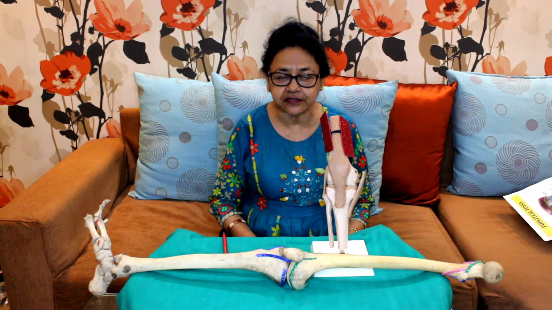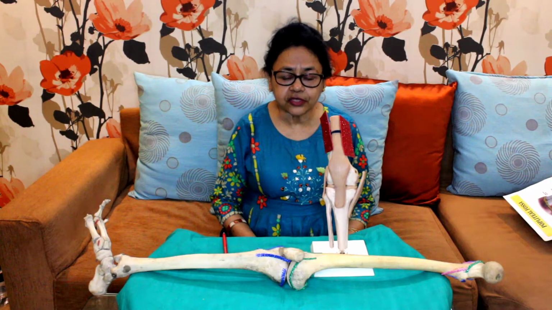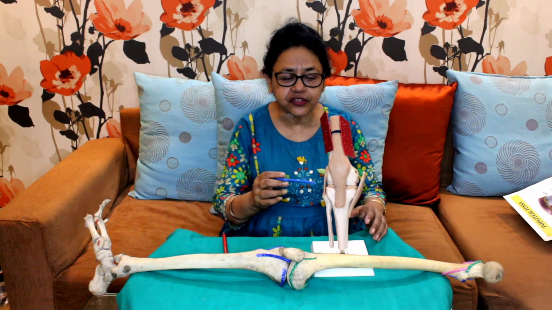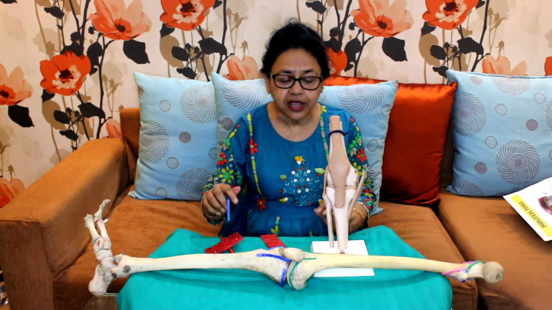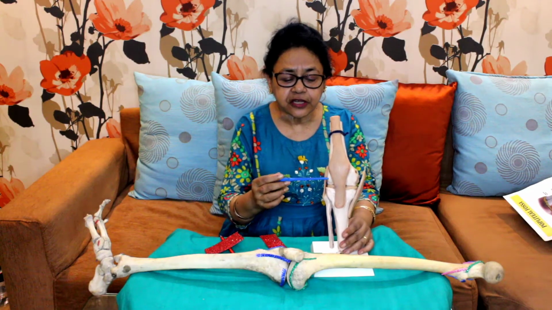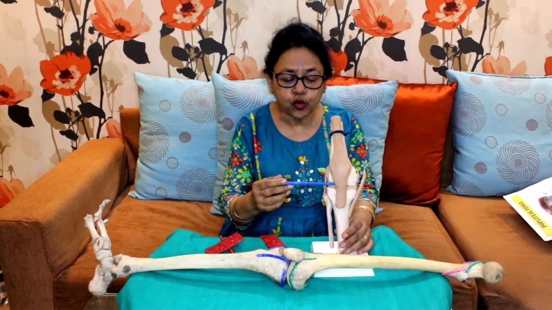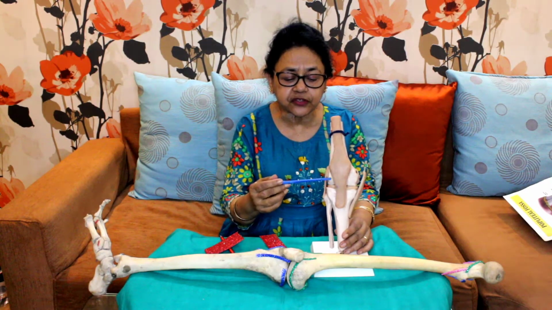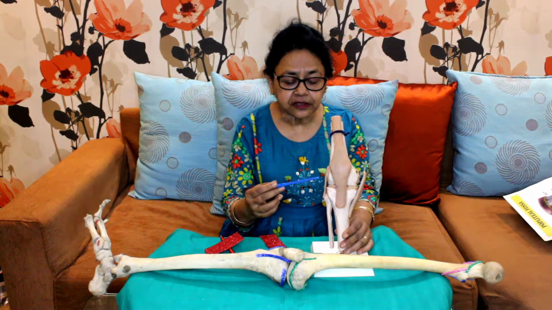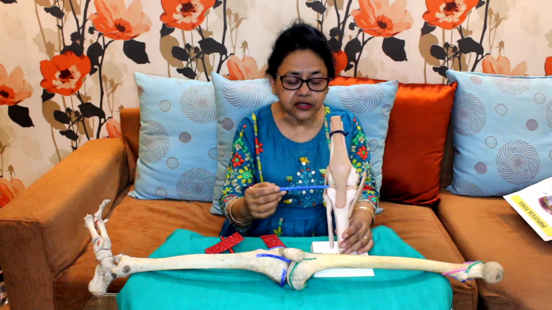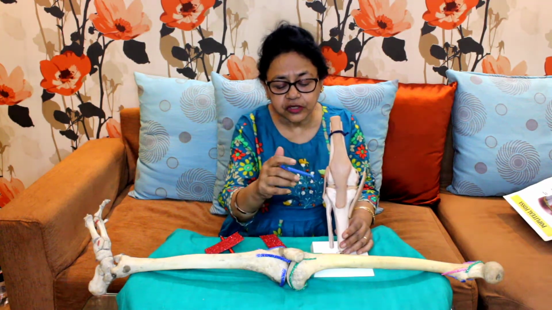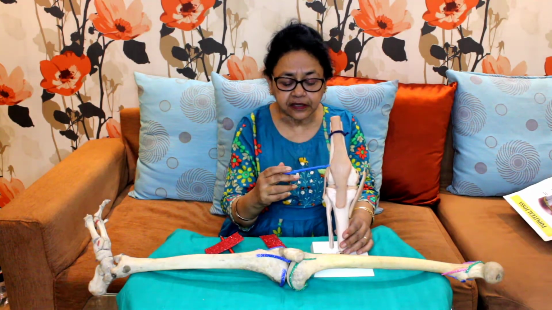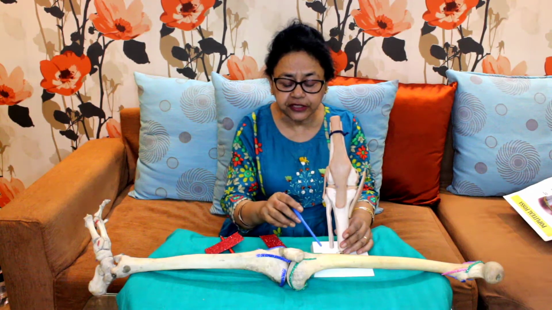than the females. Now, how is this joint formed? You will visualize this is the knee joint, and this knee joint is formed by the lower articular surface of the femur, the upper articular surface of the tibia, and the posterior articular surface of the patella. Again, I will show the real bones.